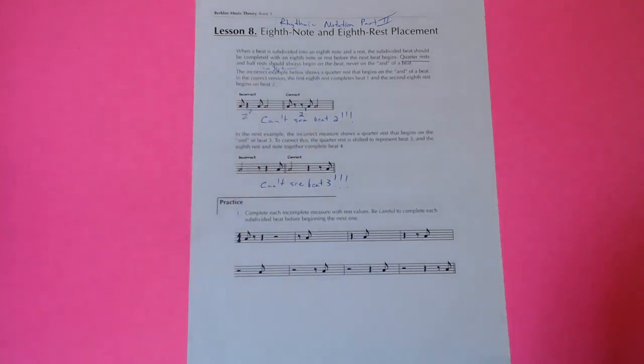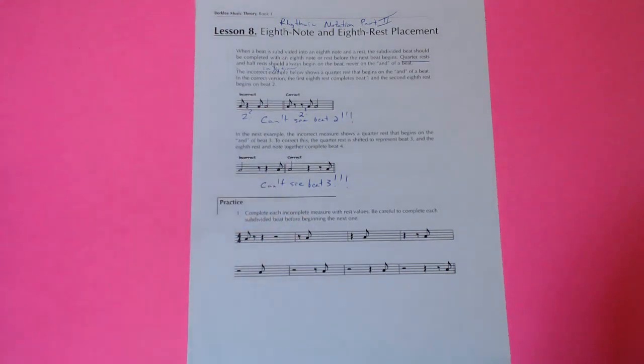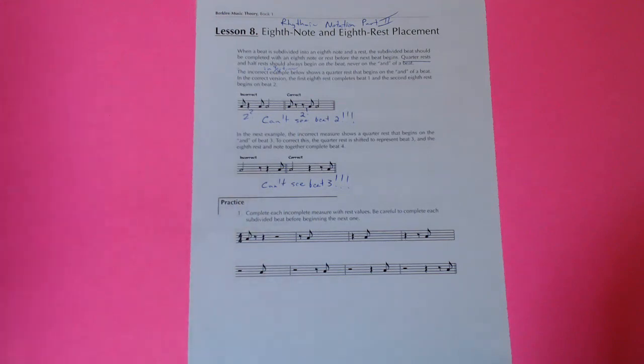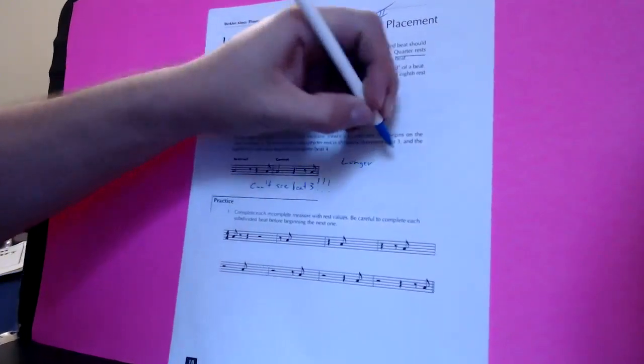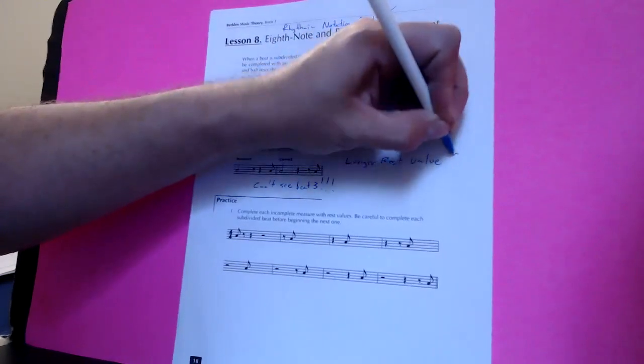In the next one, you see that you can't see beat 3. I mean, you can see it, it's right here, but it's not a complete beat. And it's a little tricky to think about this. What I like to do when I'm in this situation is I put the longer rest value first. And I might even put that down right now. That's a great idea. All right, so longer rest value first.